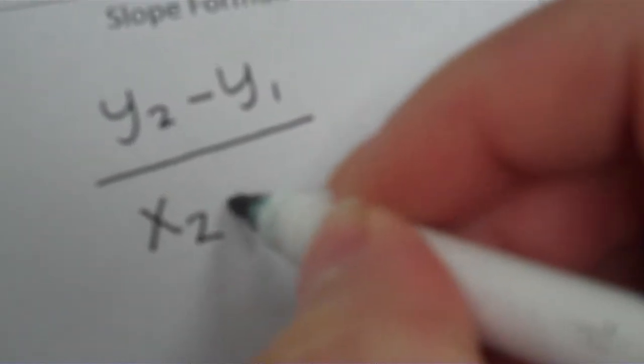Now if you look, this is the formula chart that you have in your binder. It says slope of a line, and it gives you this right here. So this is the slope formula. I want you to write it down. It probably won't make any sense to you right now, but it will in a little bit. y2 minus y1, all that divided by x2 minus x1. Okay? This is the slope formula.